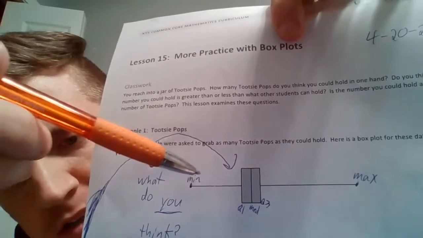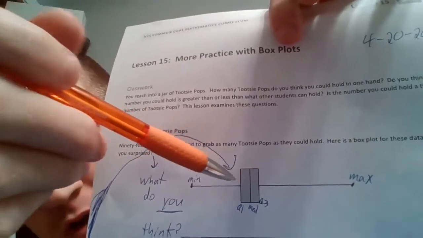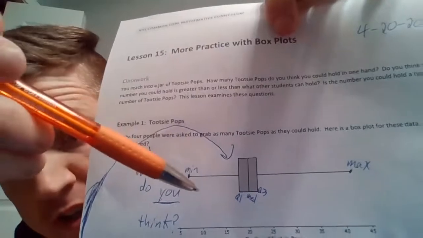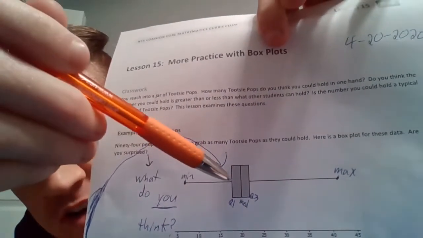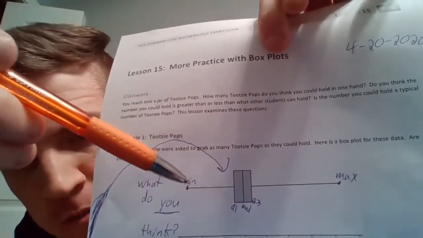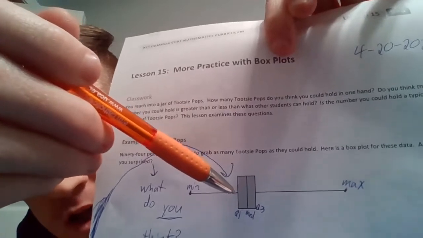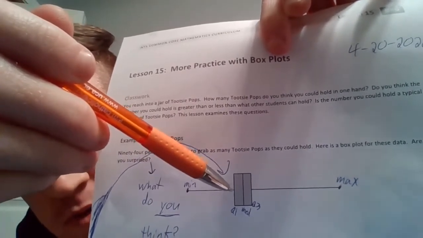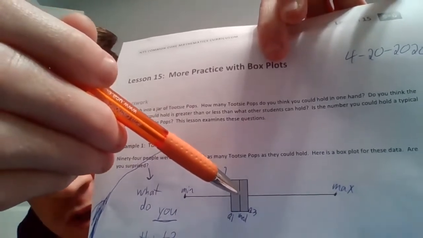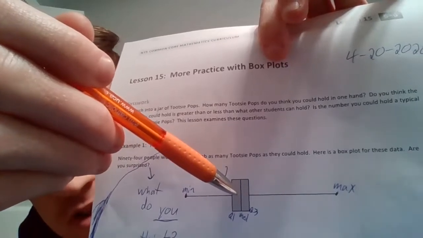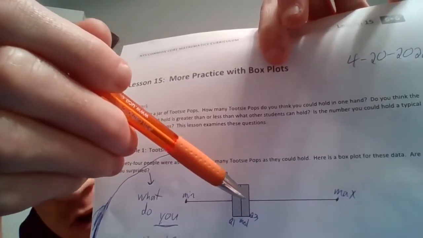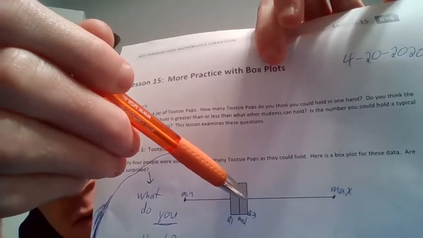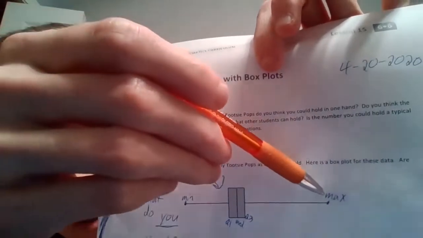But if you think about it, the quartiles cut your data into quarters. So you can think of 25% as being between the minimum and Q1. The next 25% of your numbers are between Q1 and the median. The next 25% are between the median and Q3. And the last 25% are between Q3 and the maximum.